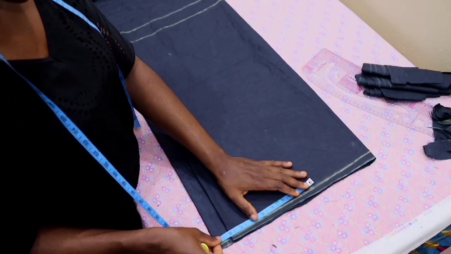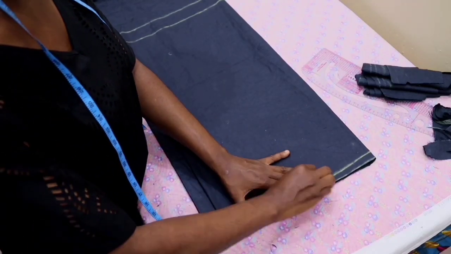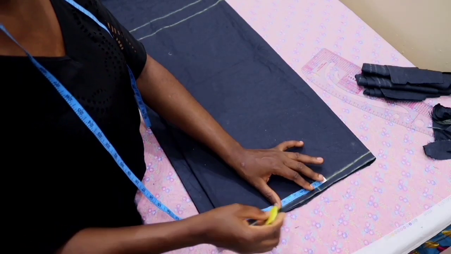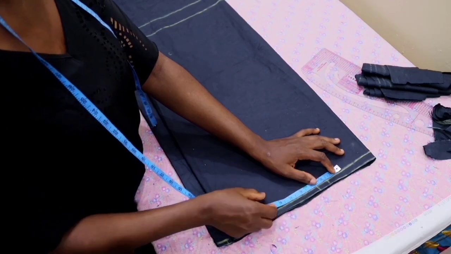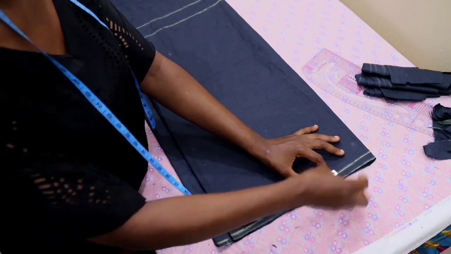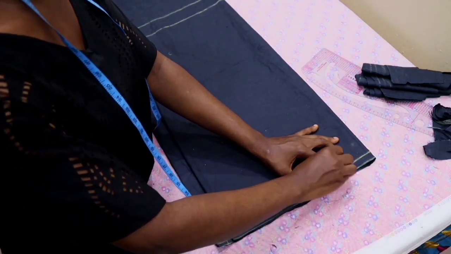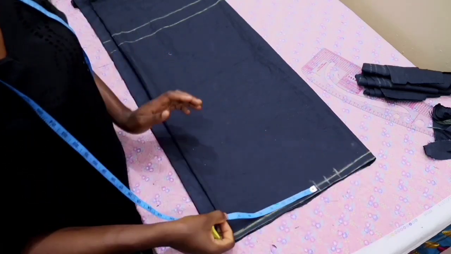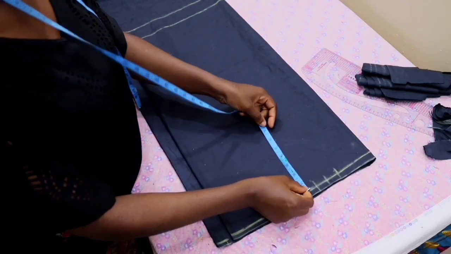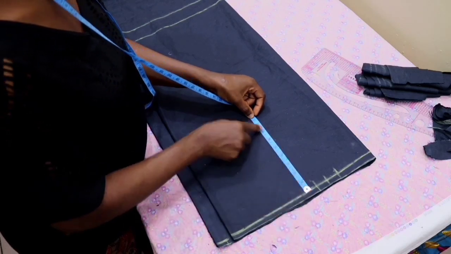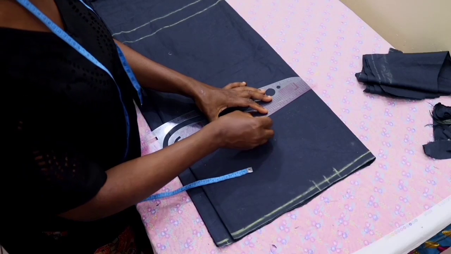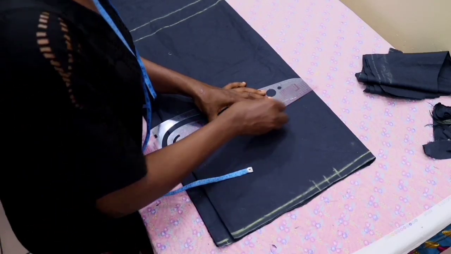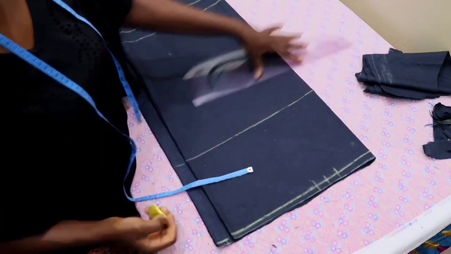So you come back to the upper part here. This is your waistline. Then you input your waist measurement divided by 4 plus 1 inch dart plus 1 inch seam allowance. Note, we are using 1 inch seam allowance on this skirt block because it's not going to be in pieces like the upper bodice. So just use 1 inch seam allowance. Then from this waistline, I'll measure 8 inches downward for the hip line. This is just standard. You can decide to measure your hip line as an individual.